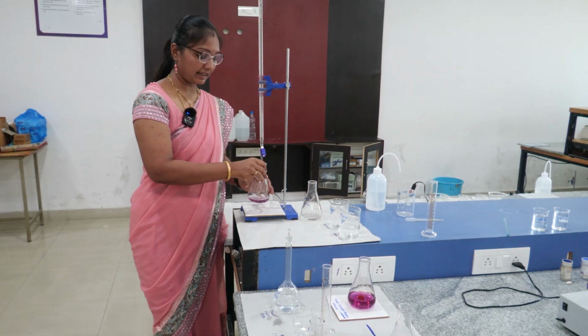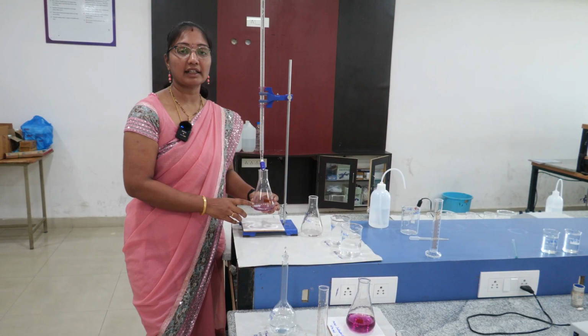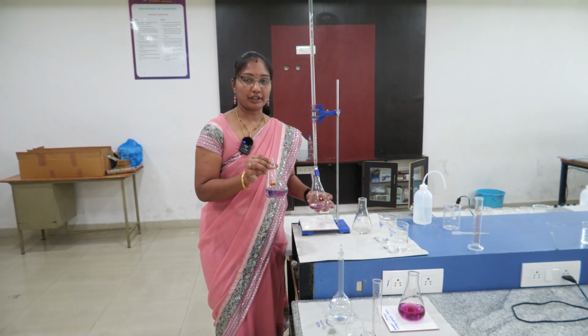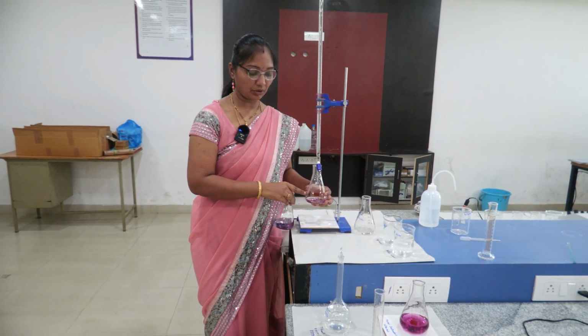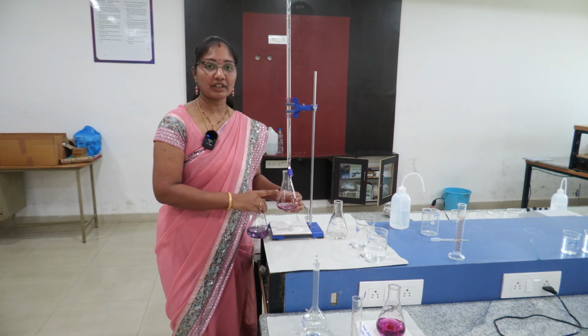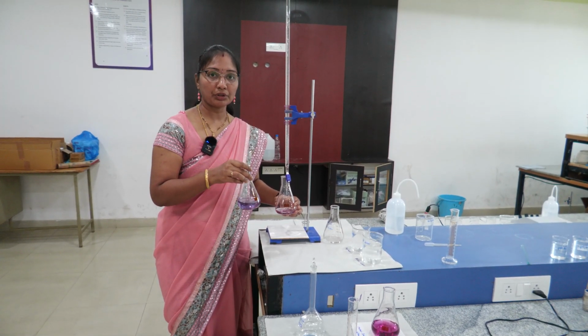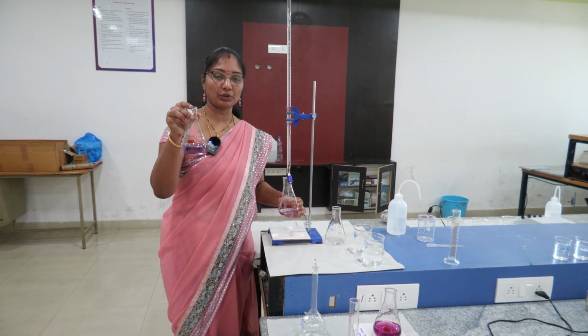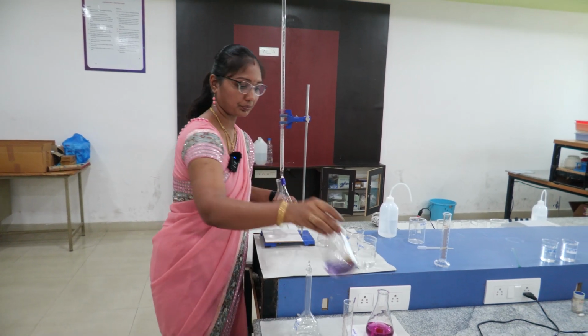So we are going to titrate. Now this wine red color will turn into blue this way. So this is the endpoint. So we are going to titrate the solution with EDTA. After the titration, how are we going to find out the endpoint? Because the solution color changes to blue.